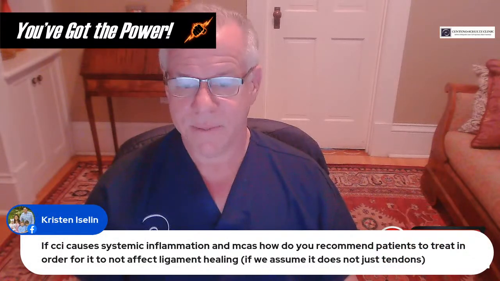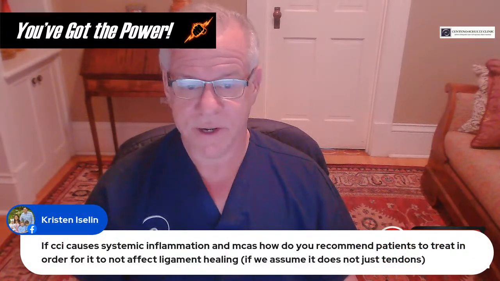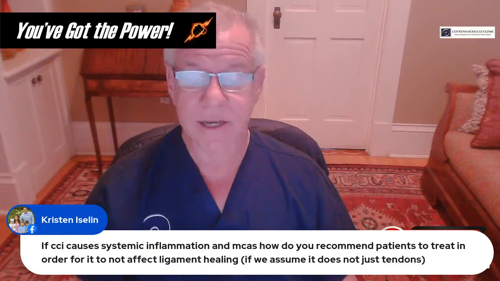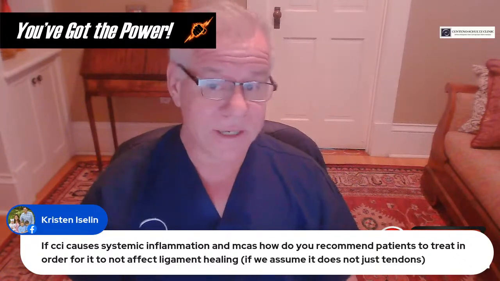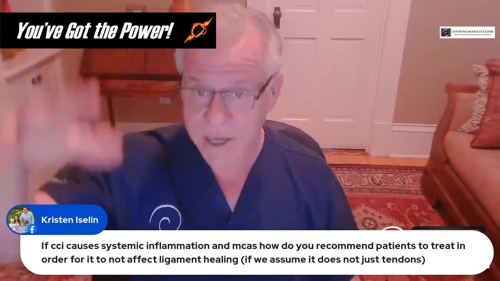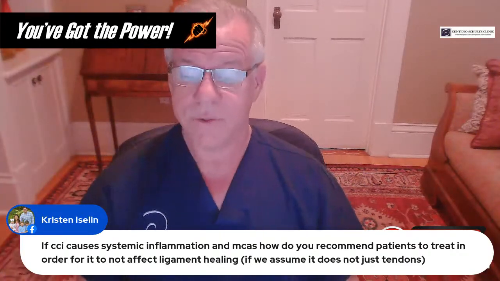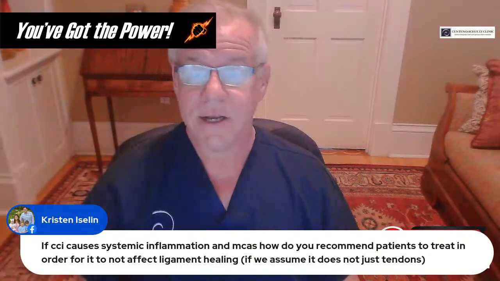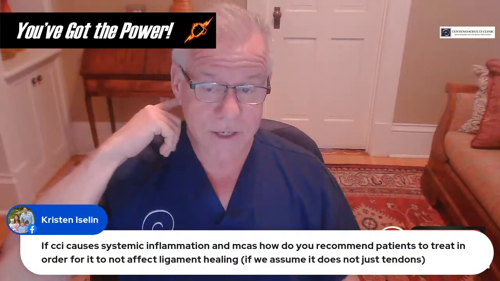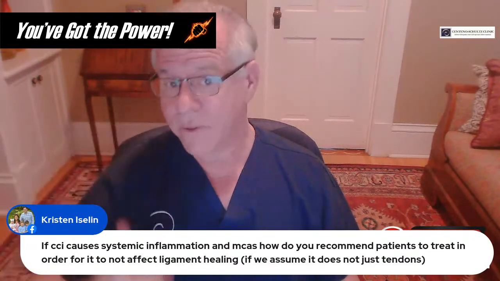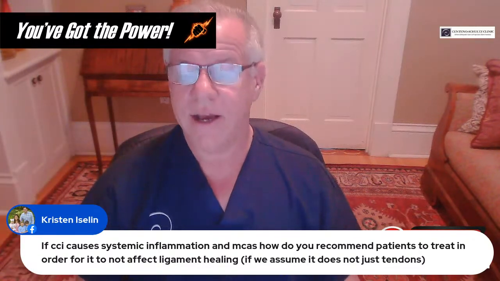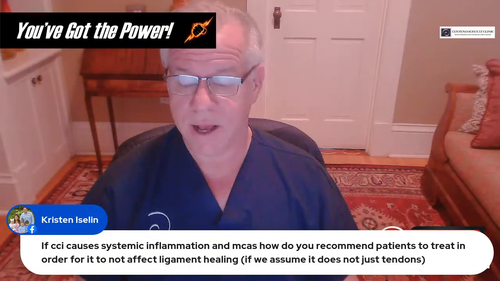Kristen, if CCI causes systemic inflammation, MCAS, how do you recommend patients treat in order for not to affect ligament healing? I don't think we know that CCI causes systemic inflammation or MCAS. I think one of the factors in CCI is we see a dramatic decrease in activity, which we know leads to metabolic syndrome, which we know increases inflammation. So whether or not there's a direct relationship between the CCI or an indirect relationship of marked decreased activity causing systemic inflammation, that we don't know.